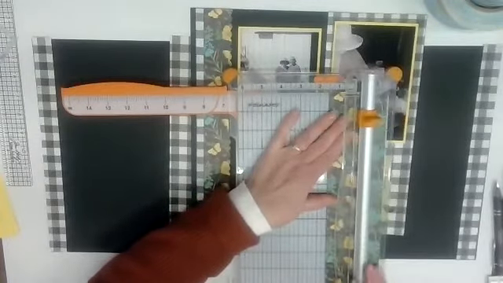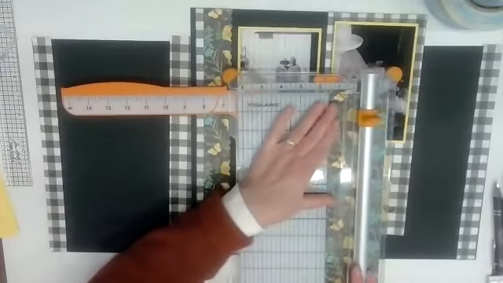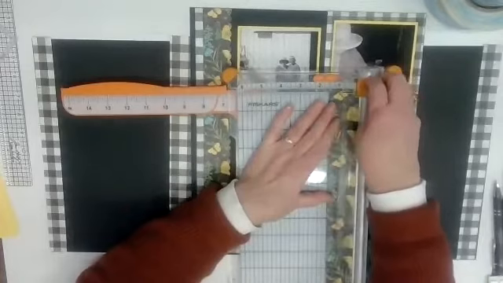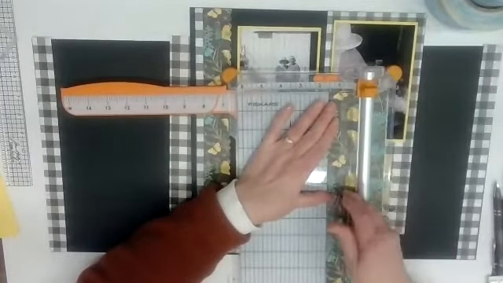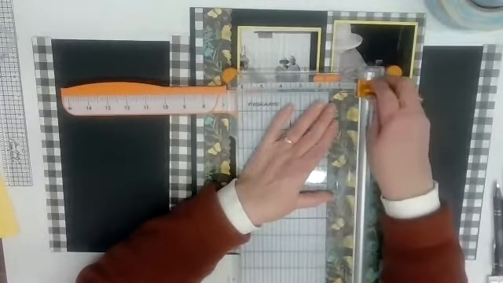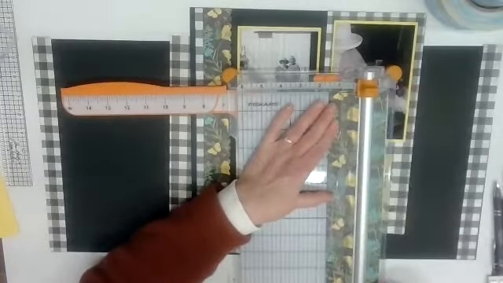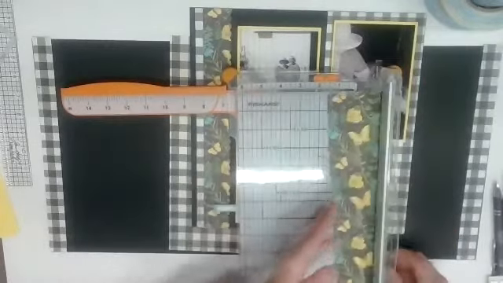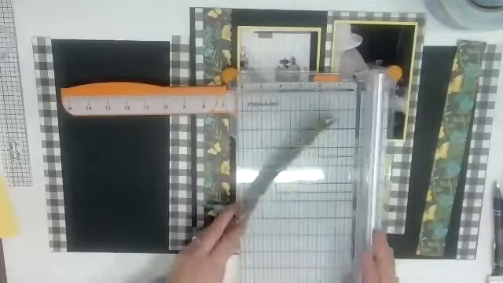I'm just having a mental block there. Yeah, 1.5 inches. So now you'll have a piece 12 inches by 1.5. I'm just checking my notes so I have the right size. So then I cut that in half, and I've got those two pieces.